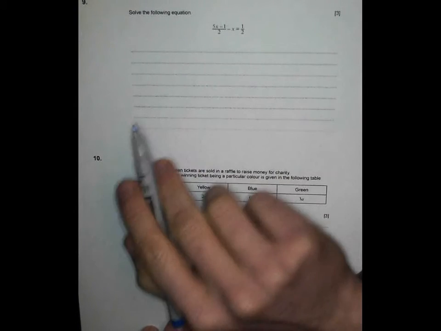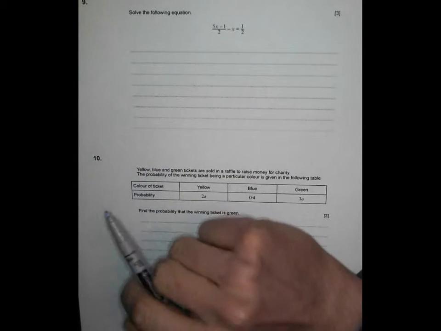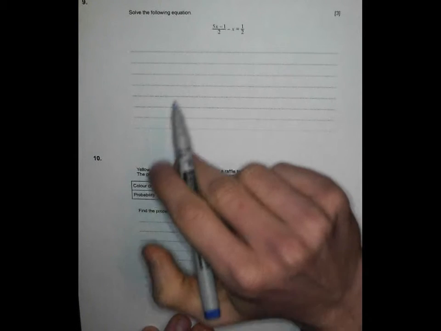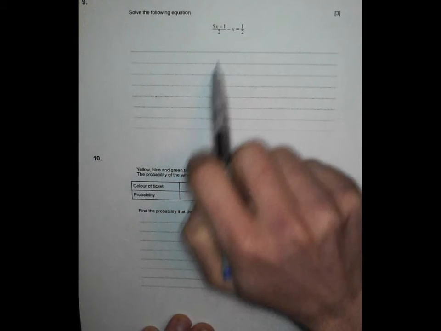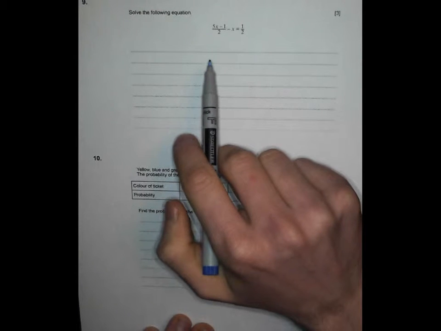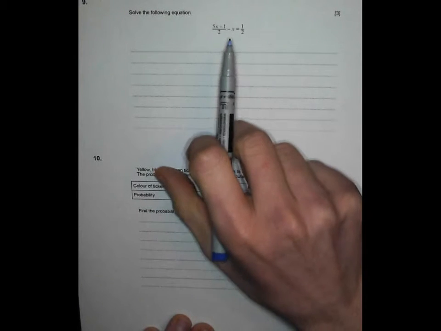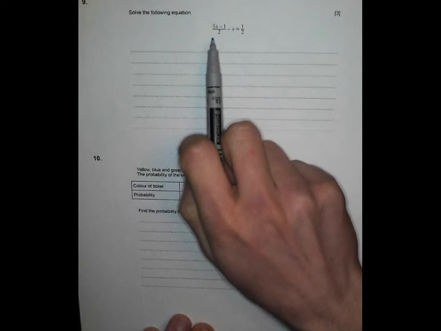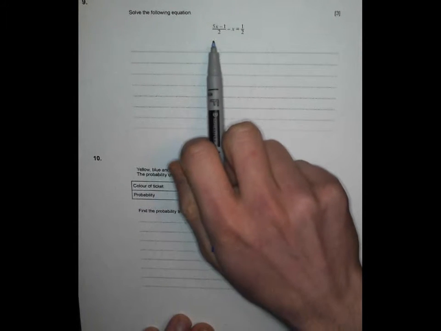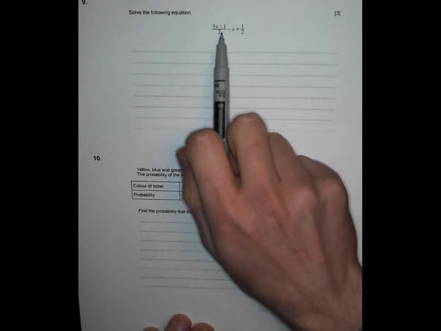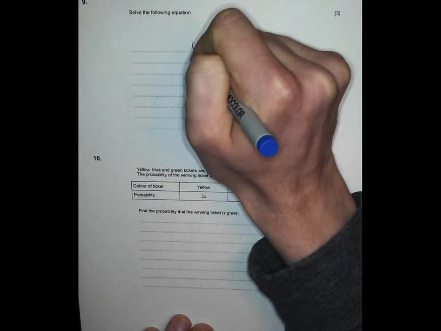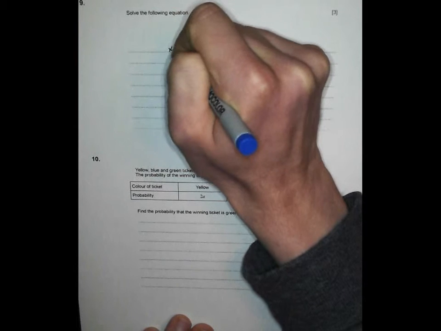Now my golden rule is as soon as I see a fraction I want to get rid of it. Now there's a couple of ways of doing that. In a previous question on this series in the solving linear equations I looked to combine fractions together. This time I'm going to get rid of my fractions in one fell swoop. This 5x minus 1 is being divided by 2. So what I'm going to do is I'm going to multiply both sides of my equation by 2.